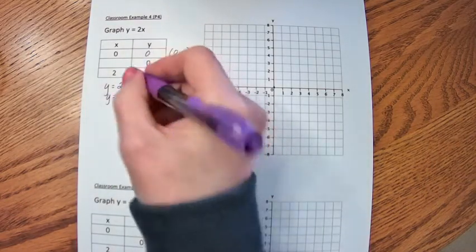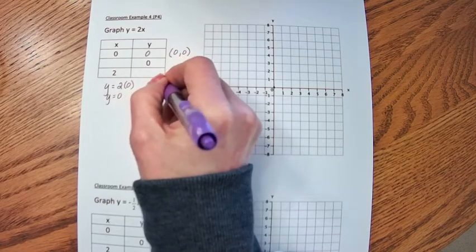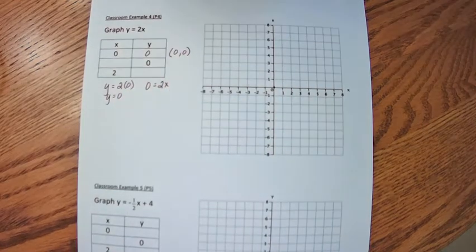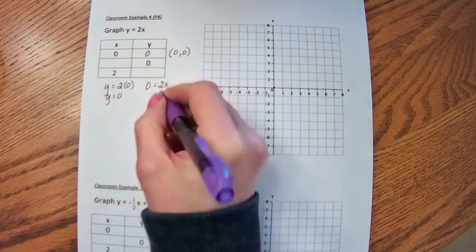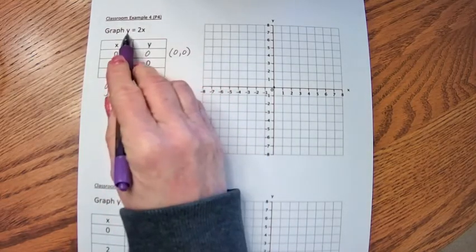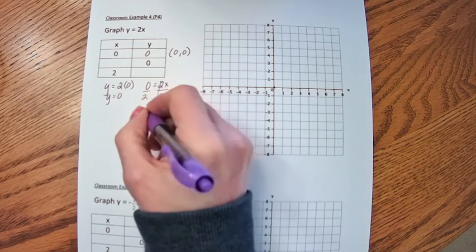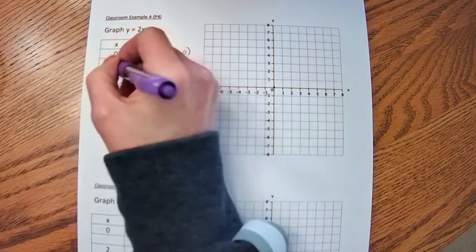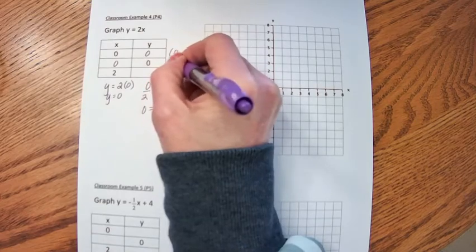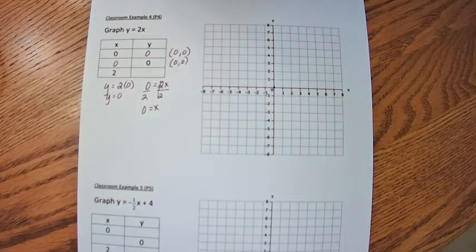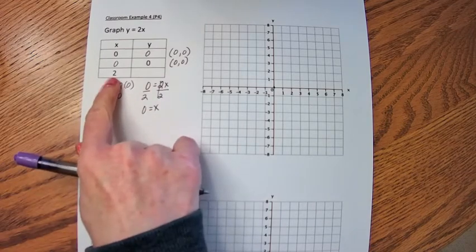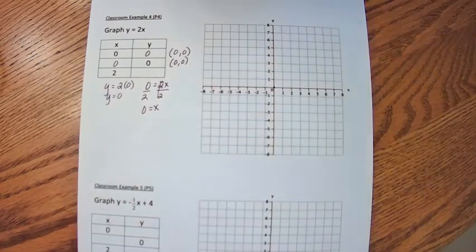So if I want to find the x value when y is 0, I have actually already done that. But I'll go ahead and substitute a 0 in for y, and let's solve for x. So let's divide by 2, and we get 0 is x. So actually we already have that point. We already have the origin graphed, the point 0, 0. So we actually need a third point here just so we have a line to graph.